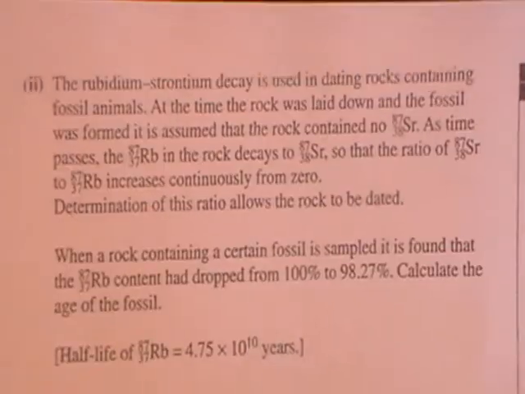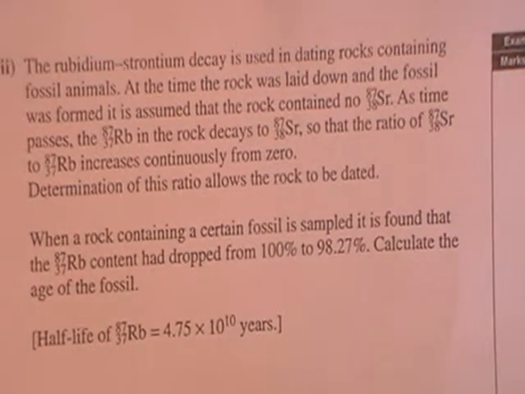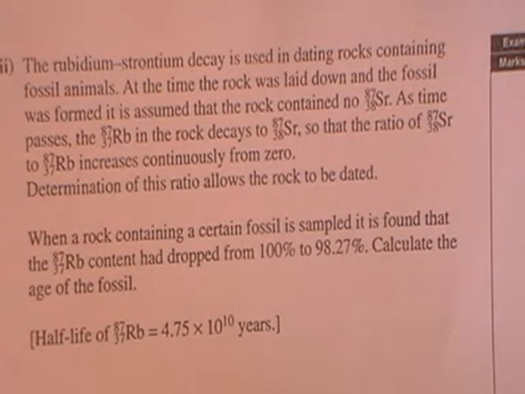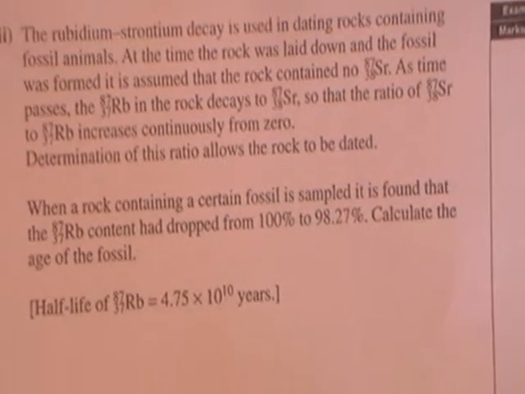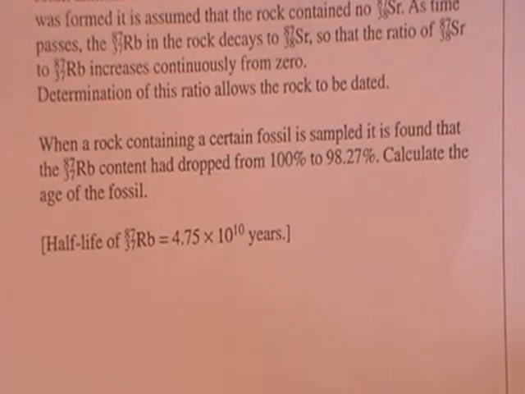Part 2. The rubidium strontium decay is used in dating rocks containing fossil animals. At the time the rock was laid down and the fossil was formed, it is assumed the rock contained no strontium. As time passes, the rubidium in the rock decays to strontium, so that the ratio of strontium to rubidium increases continuously from 0. Determination of this ratio allows the rock to be dated. When a rock containing a certain fossil is sampled, it is found that the rubidium content had dropped from 100% to 87.27%. Calculate the age of the fossil.